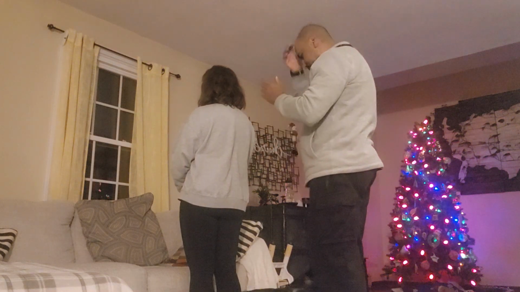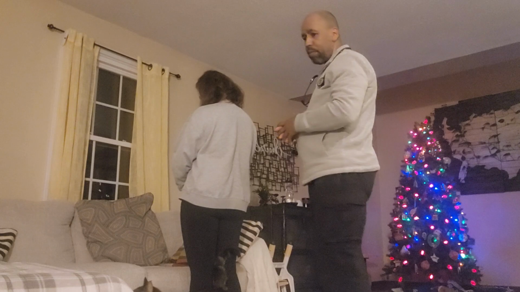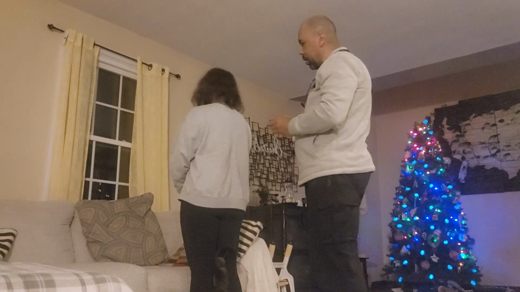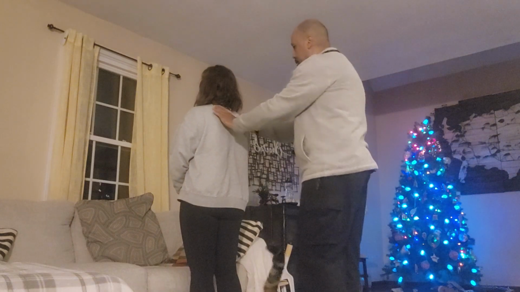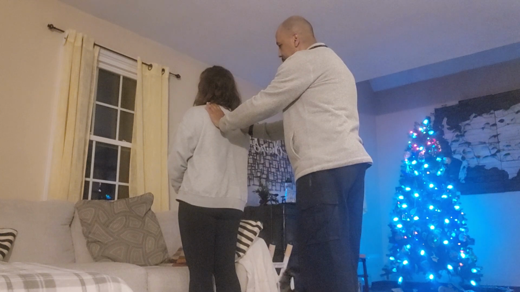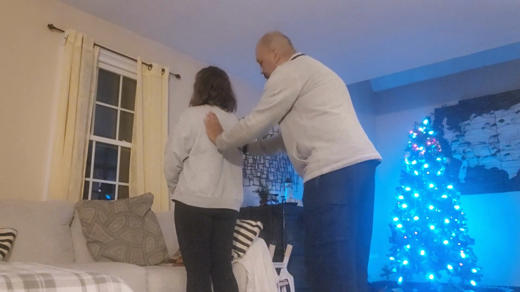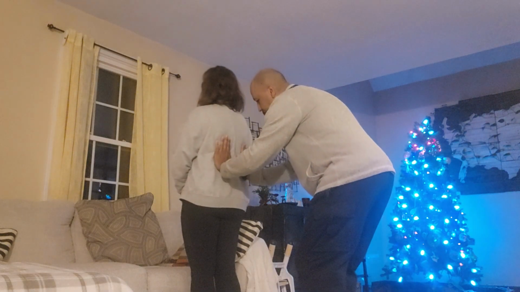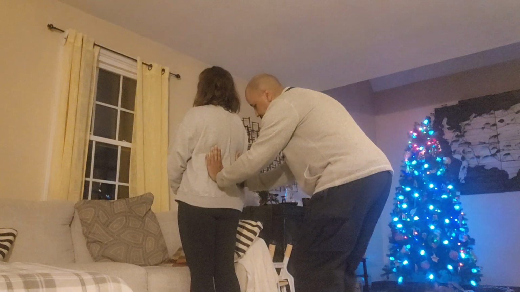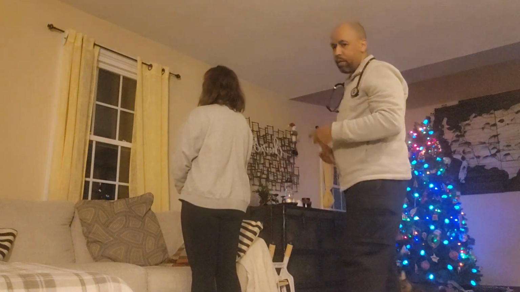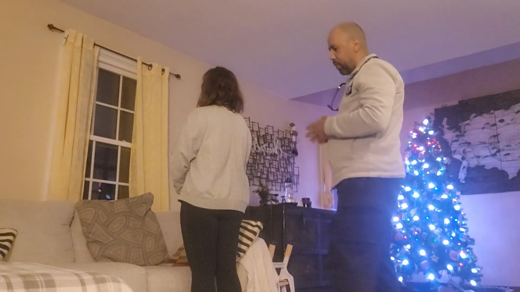Both of my thumbs moved evenly from her spine. Next, I'm going to palpate for fremitus. I'm going to have the patient say 99. 99, 99, 99. All right, so we have fremitus equally throughout.